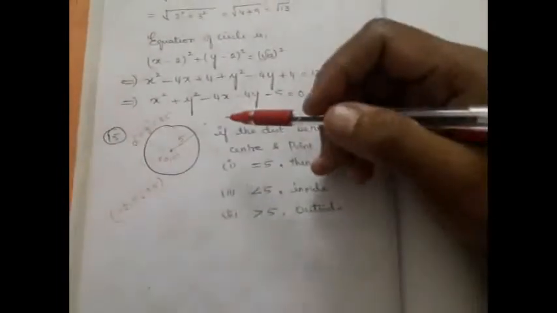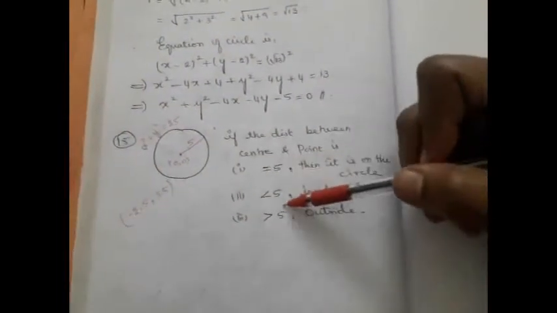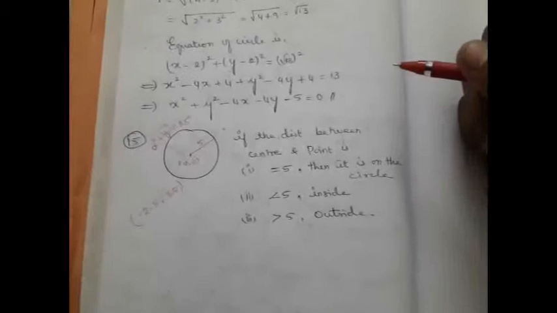That's it. So this is the procedure to check where the point lies if you know the center and the radius. Check the distance between the center and the point and compare it with the radius. If it is equal to the radius, it will lie on the circle. If it is less than the radius, it will lie inside the circle, and if it is greater than the radius, it will lie outside the circle. So I am leaving this question to you as homework.